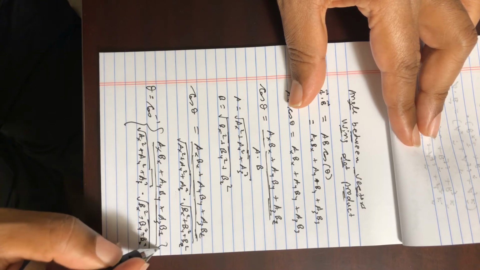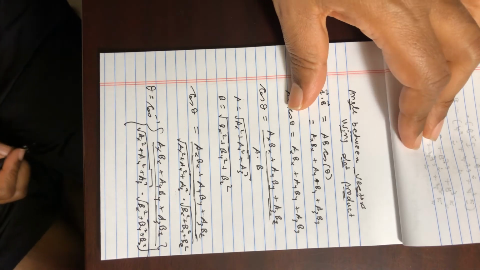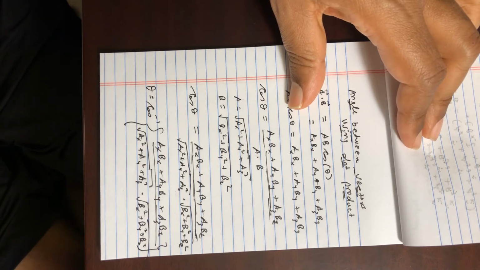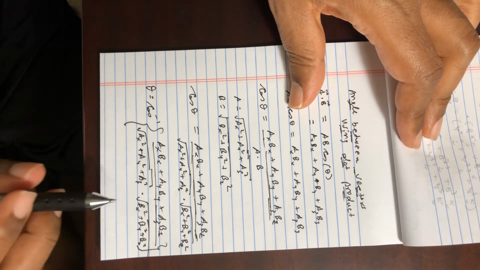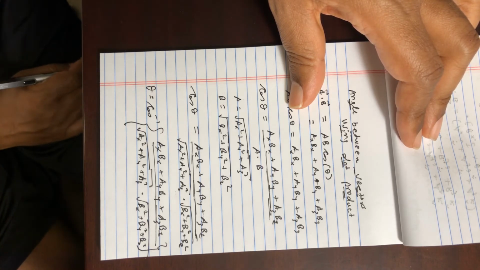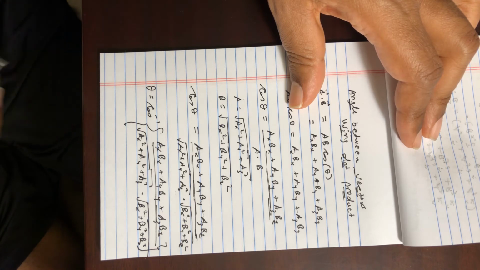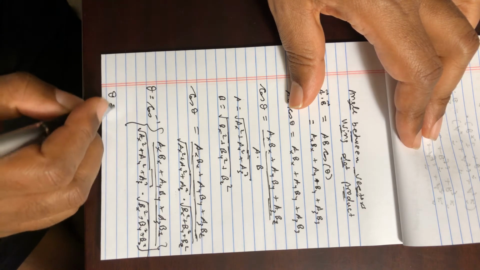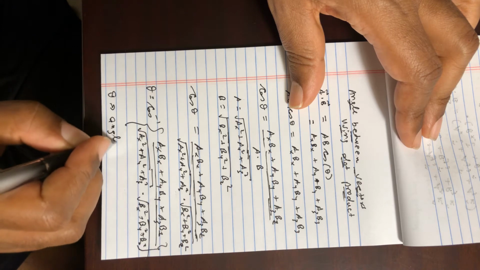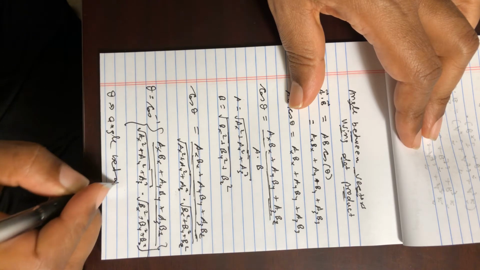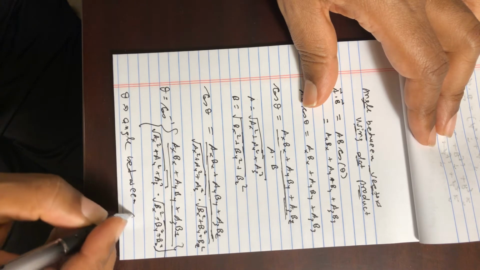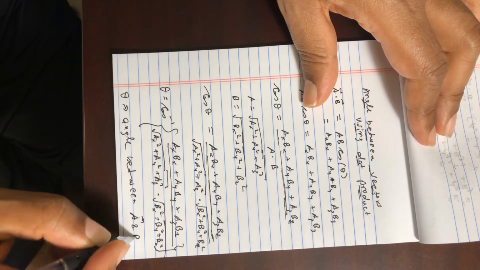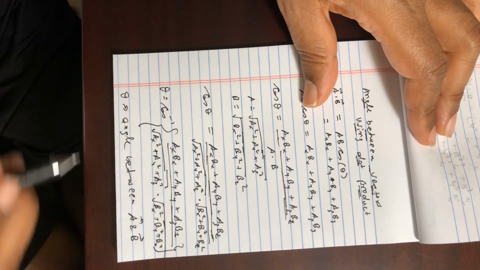Okay, so if you know the IJK components of the two vectors, you can use this formula to calculate the angle between the two vectors. Theta is the angle between A and B.